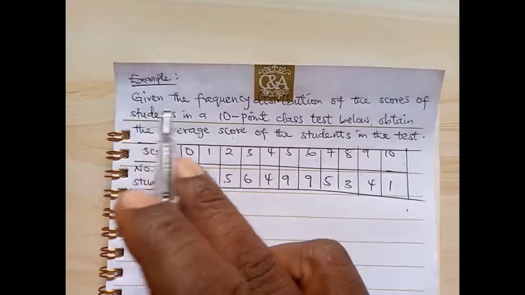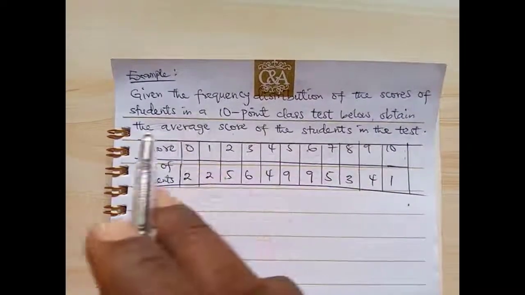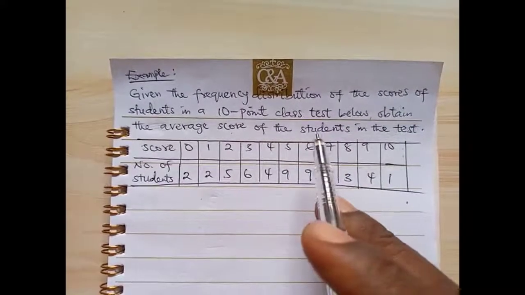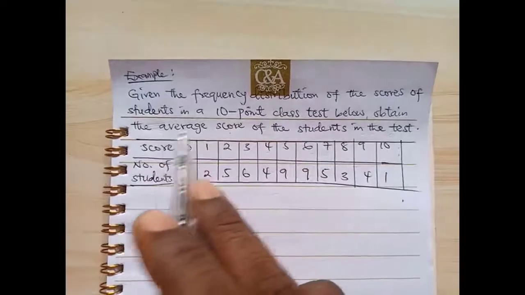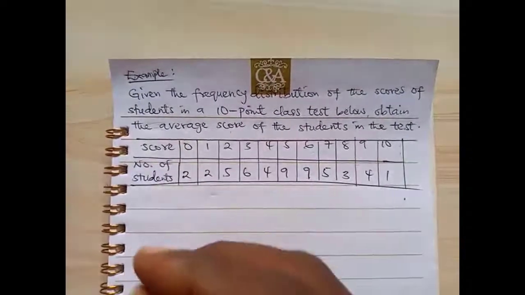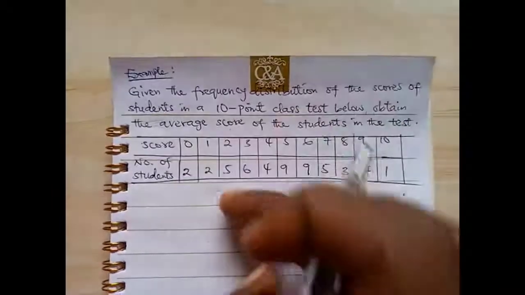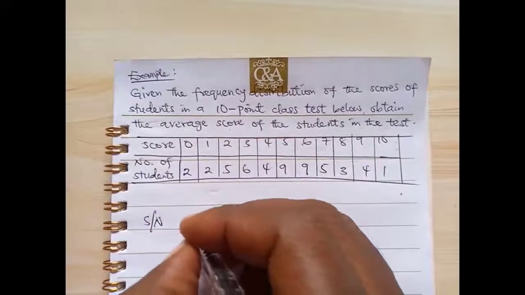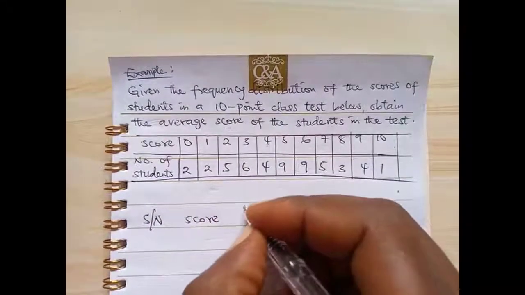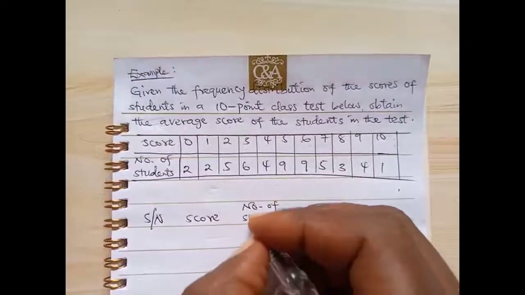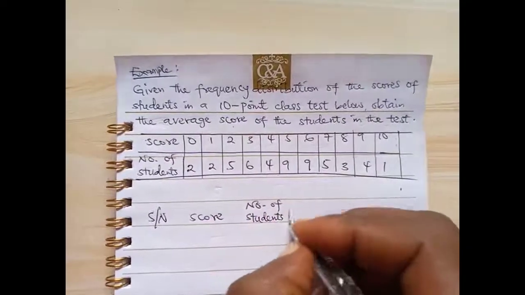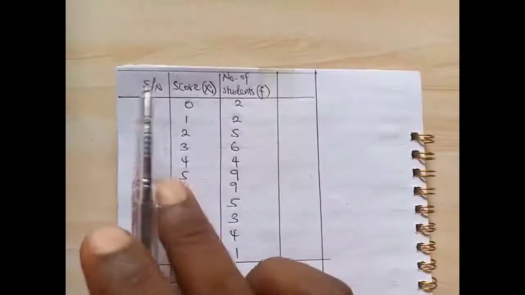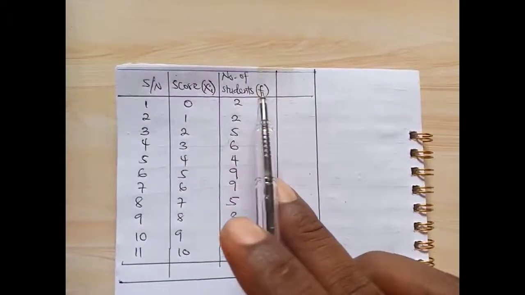This example says, given the frequency distribution of the scores of the students in a 10-point class test below, obtain the average score of the students in the test. Remember, average is another word for mean. So for us to do that, we need to first of all do this table to make it easier for us. That is, we create serial number, then we create score, and then number of students, which is the same thing as the frequency f. So we have the serial number, we have the score, we have the number of students, which is the frequency.